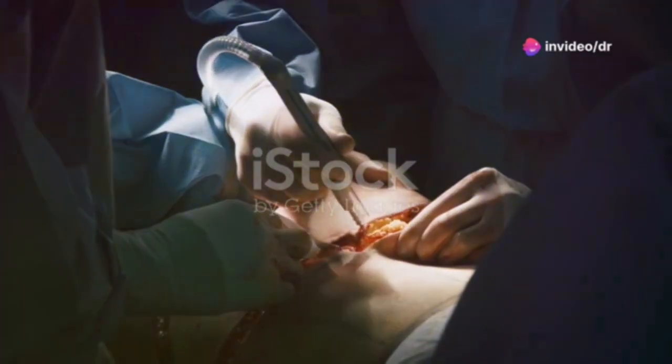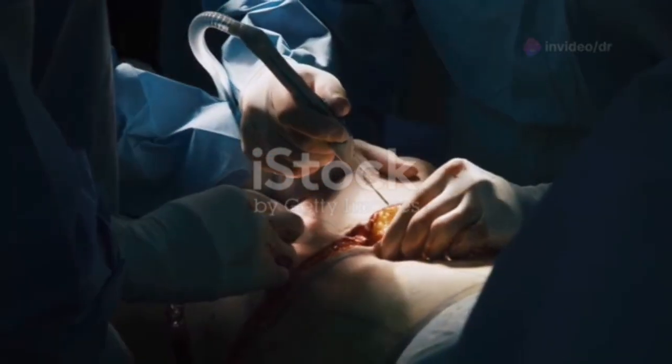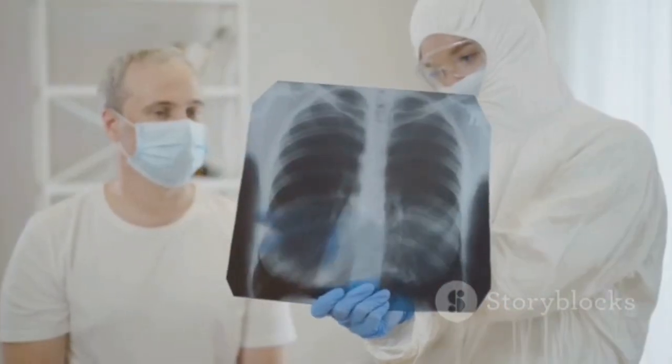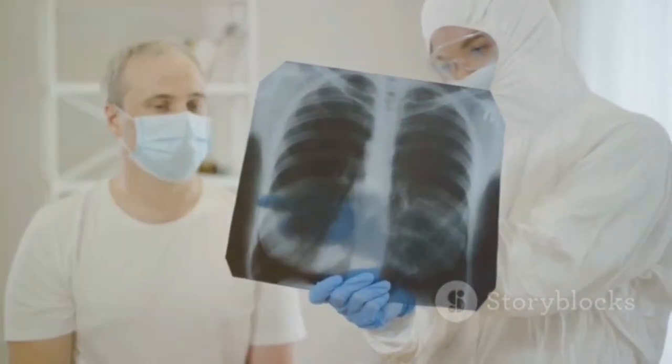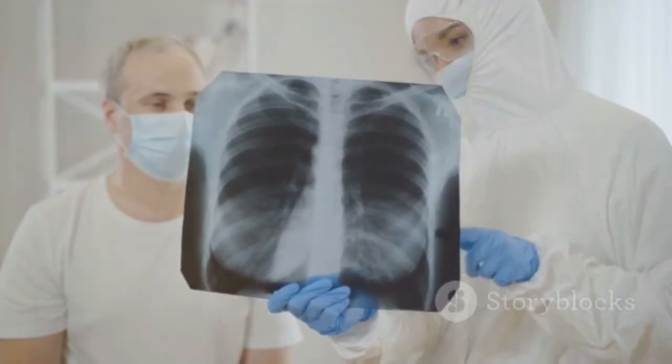Chest tube insertion is a critical procedure for managing various thoracic conditions. Understanding its indications, technique, and potential risks is essential for healthcare providers to ensure effective and safe patient care.